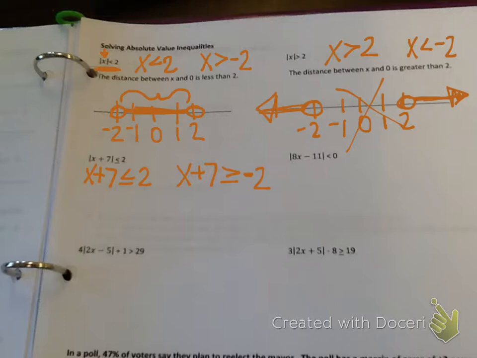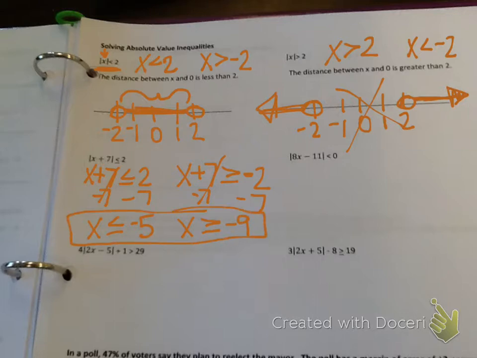So now we just solve these like two regular inequalities. Subtract 7. So x is less than or equal to negative 5. Subtract 7 here. X is greater than or equal to negative 9. Those are my two inequalities. Take a look at the next one.